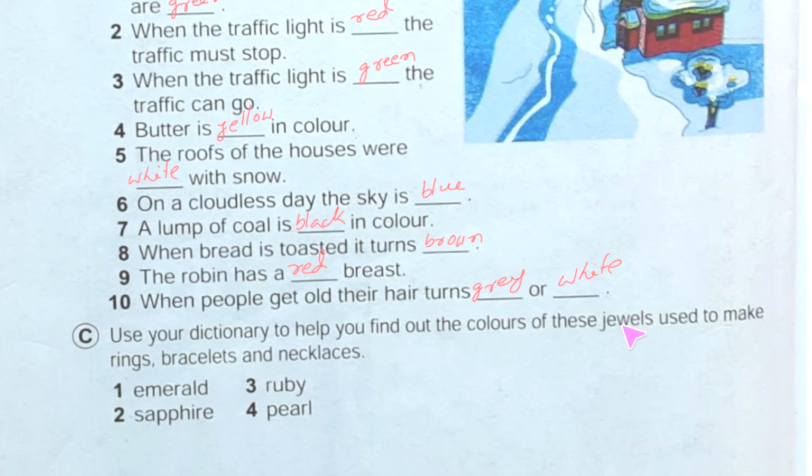I am helping you, but before to take my help, you try at your home by yourself using your dictionary. So I am writing here, but don't see before. Emerald, its color is green. Sapphire, its color is, do you know, that is blue. Ruby, its color is red. And pearl, its color is white.